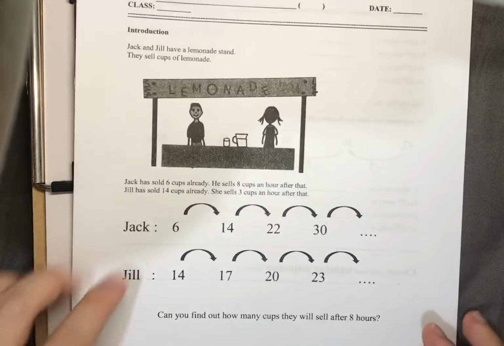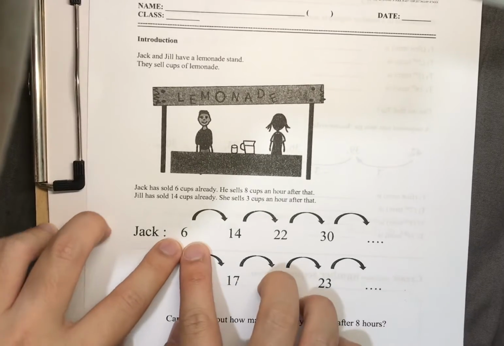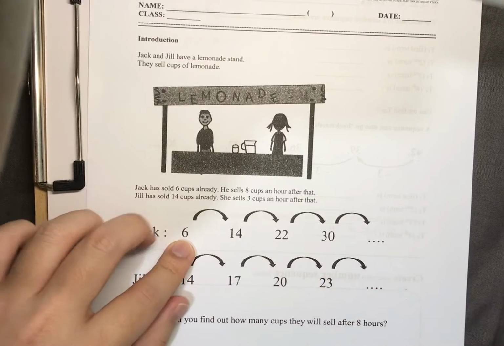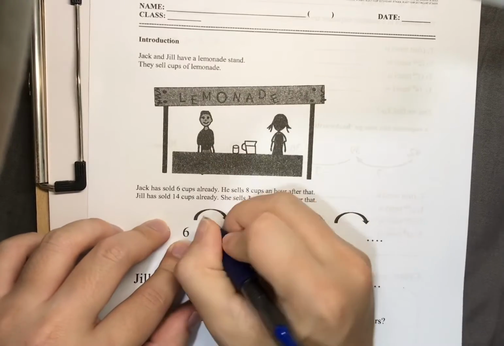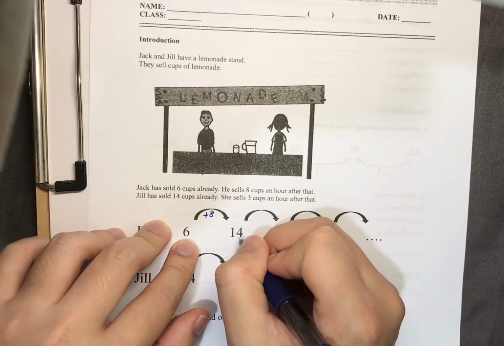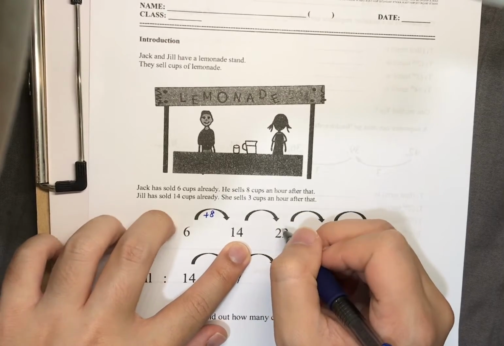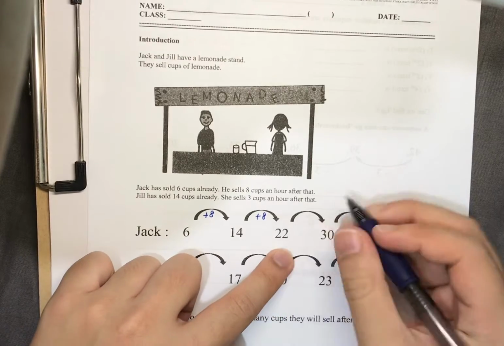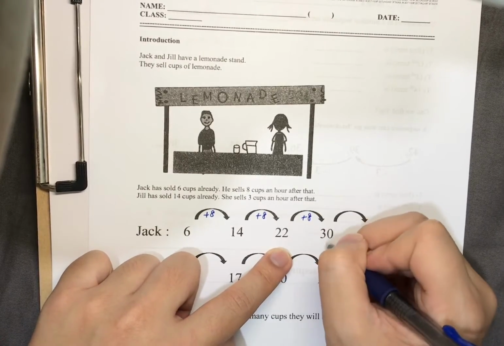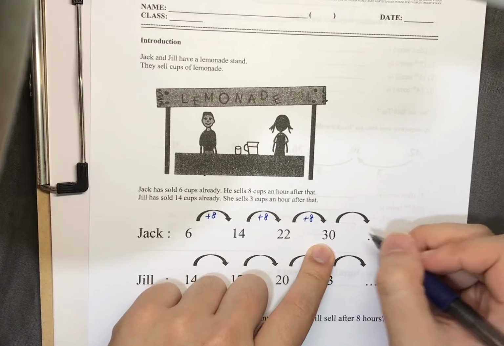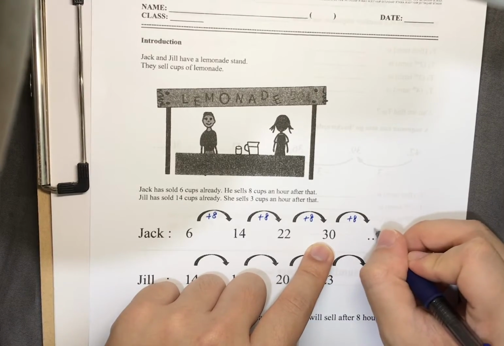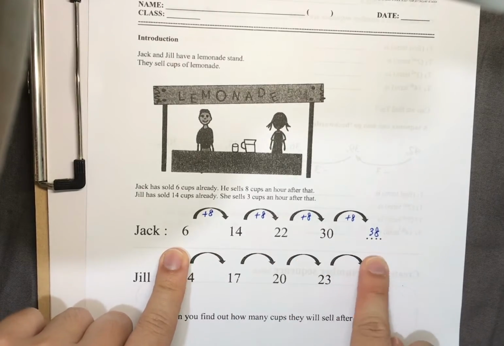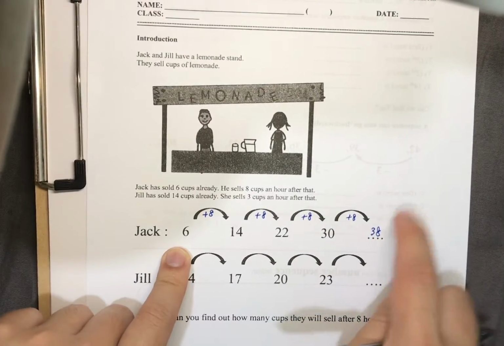First for Jack, at first it is 6 cups. Now 1 hour later, he sells 8 cups, so 6 plus 8 will give you 14. Then 1 hour later, if you still sell 8 cups, 14 plus 8 is 22. Then 22 plus 8 again, you get 30 in the next hour. Finally the last hour, 30 plus 8 will give you 38. So after 5 hours, he will sell 38 cups in total.